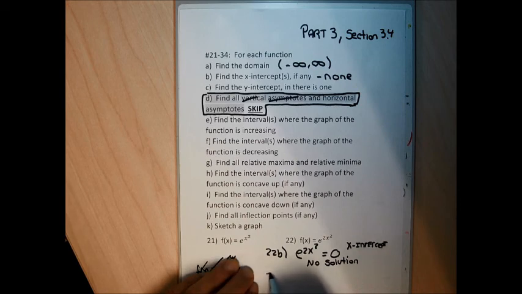For part C, just because the graph doesn't have an X-intercept doesn't mean it doesn't have a Y-intercept. To find a Y-intercept, you just take 0 and plug it in for the x's.